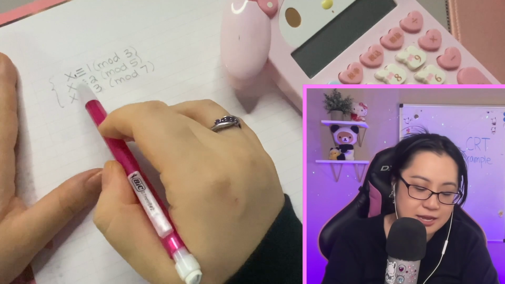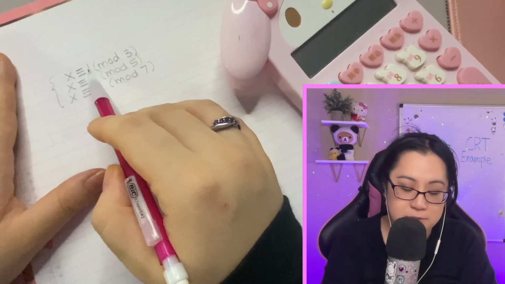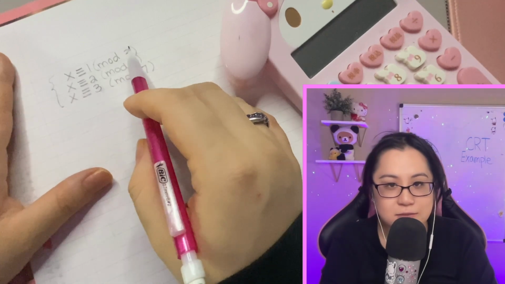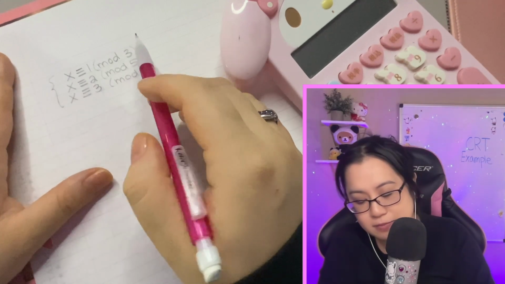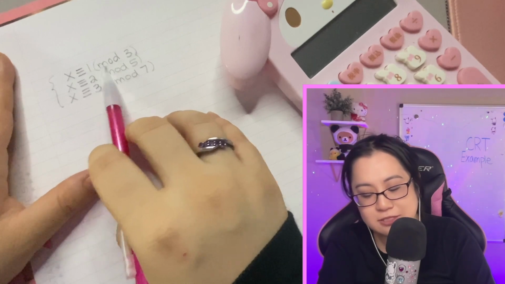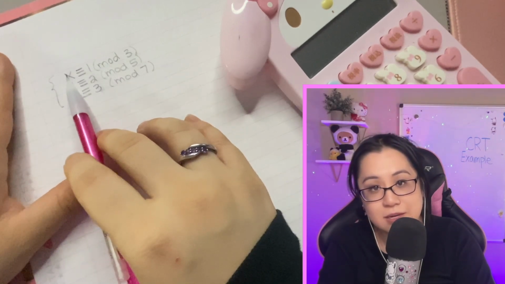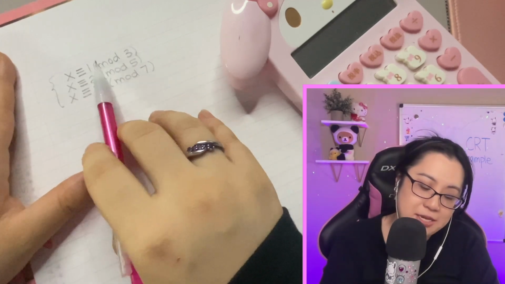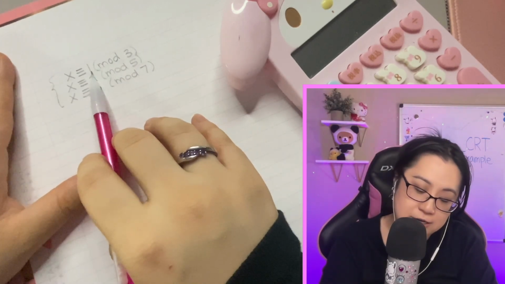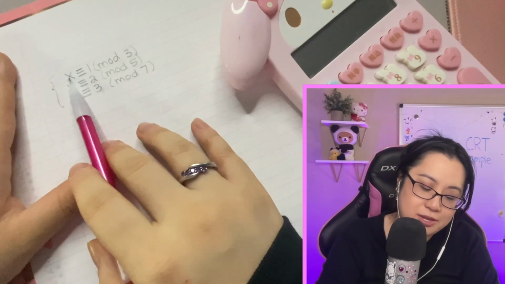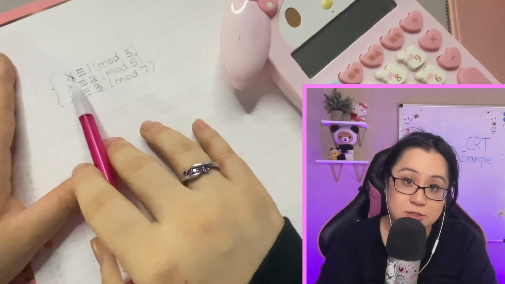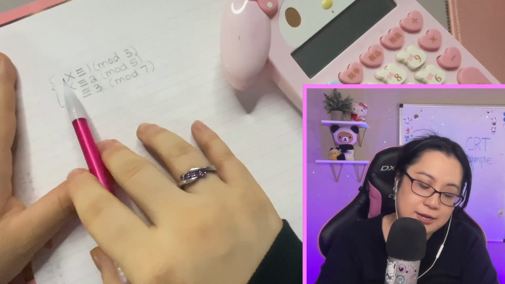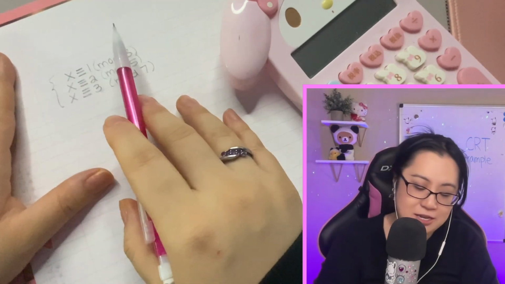I have a video on basic modular arithmetic, but this basically means if I take my number and divide it by 3, the remainder is going to be 1. Note that there's not just one solution to this congruency statement. There are infinitely many.